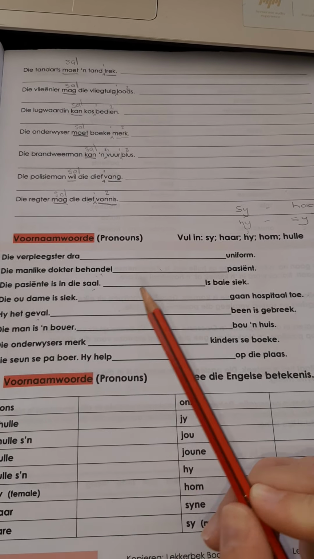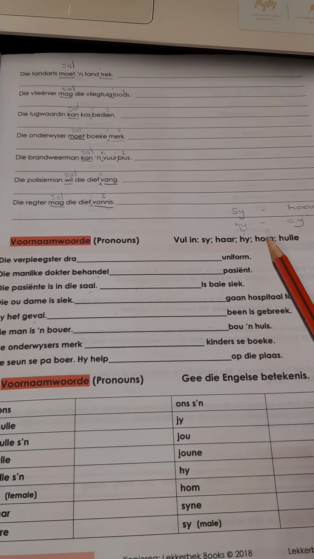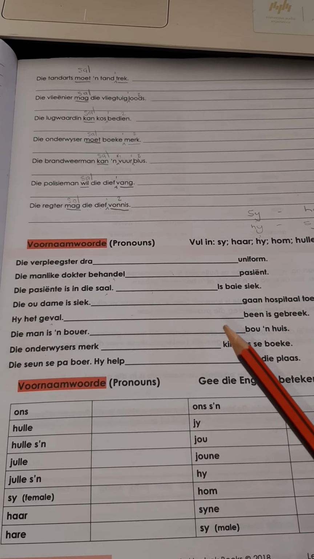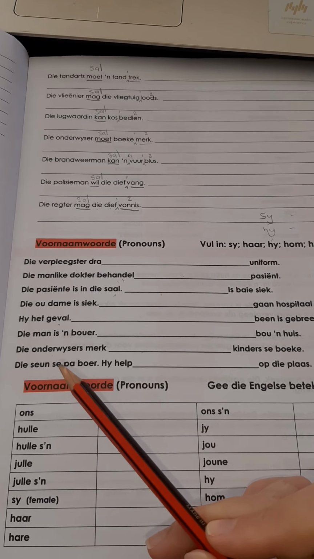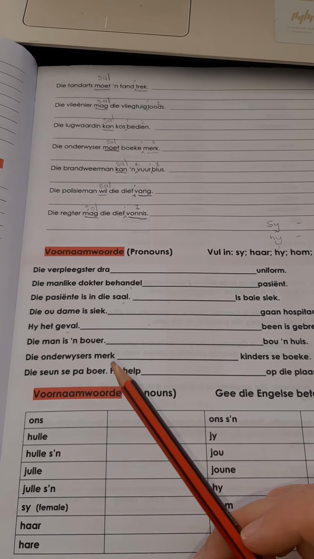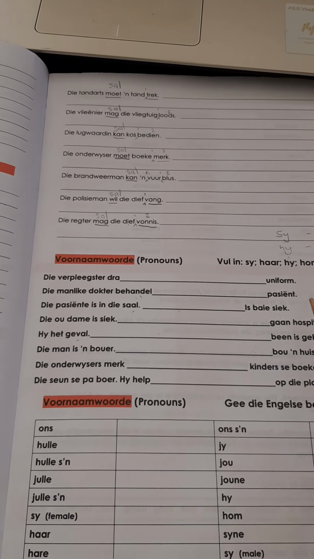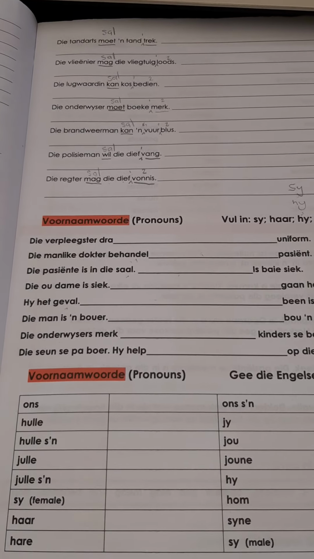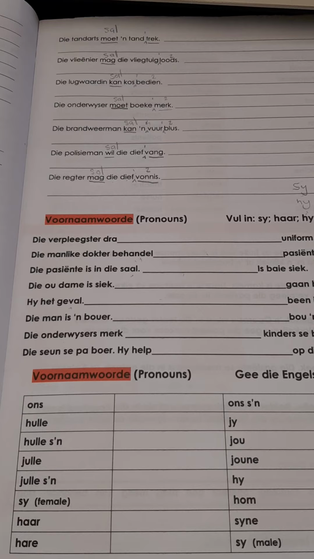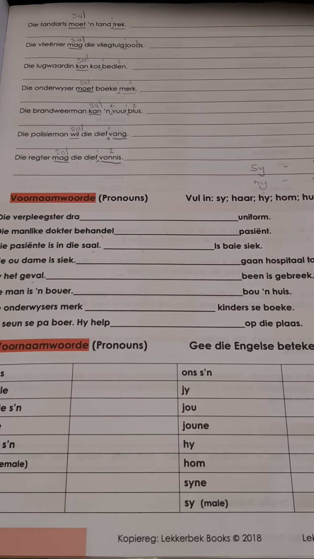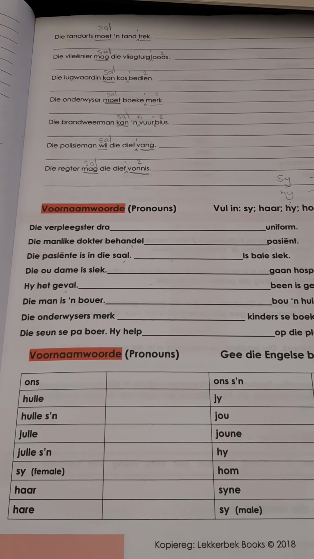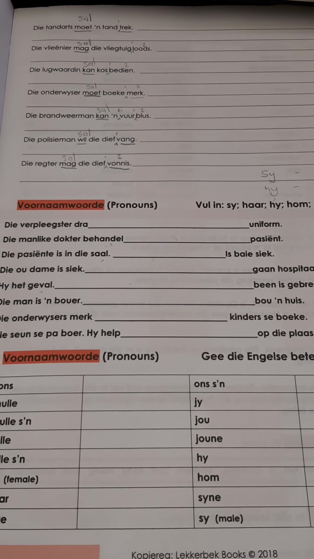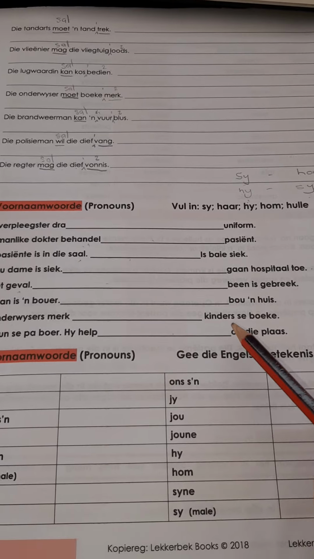Die man is 'n bouer. Die man is male, so it's hy. Hy bou 'n huis. Die onderwysers merk kinders se boeke. The pronoun that we are using is not there. Die onderwysers merk die kinders se boeke. Die seun se pa boer, hy help hom op die plaas.